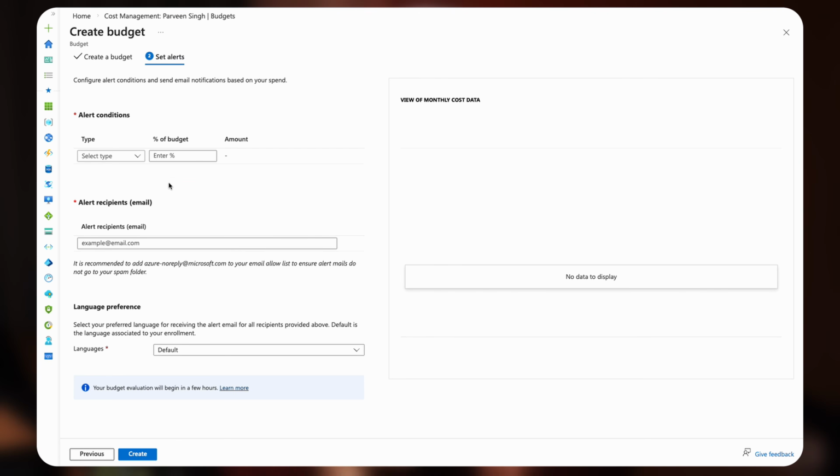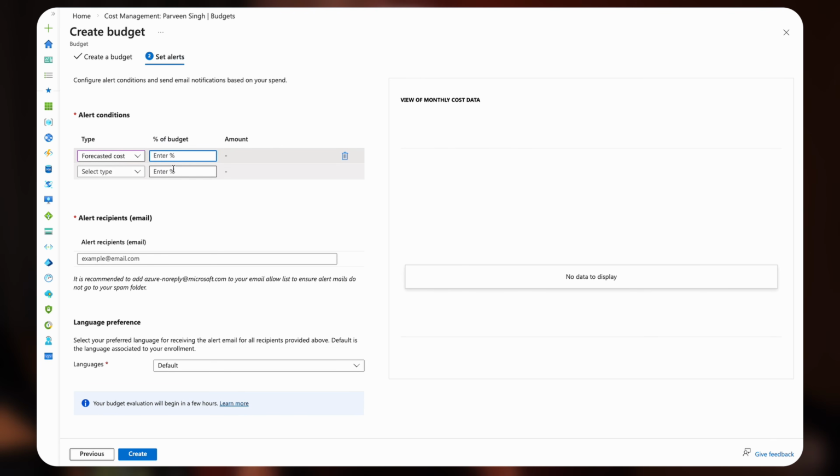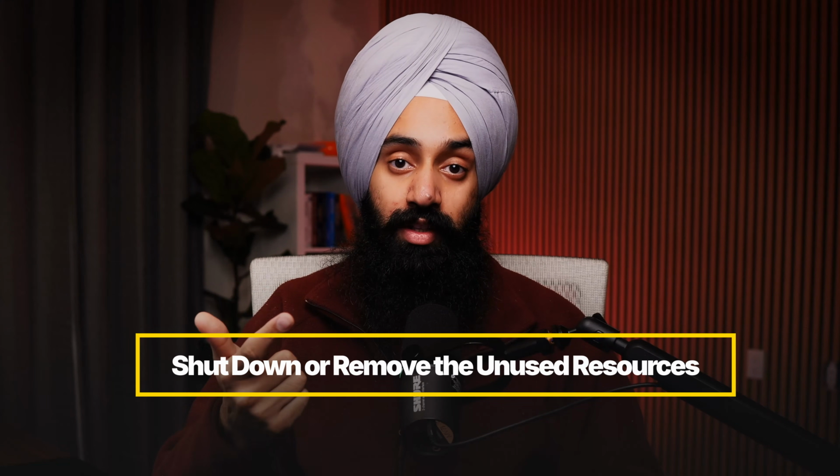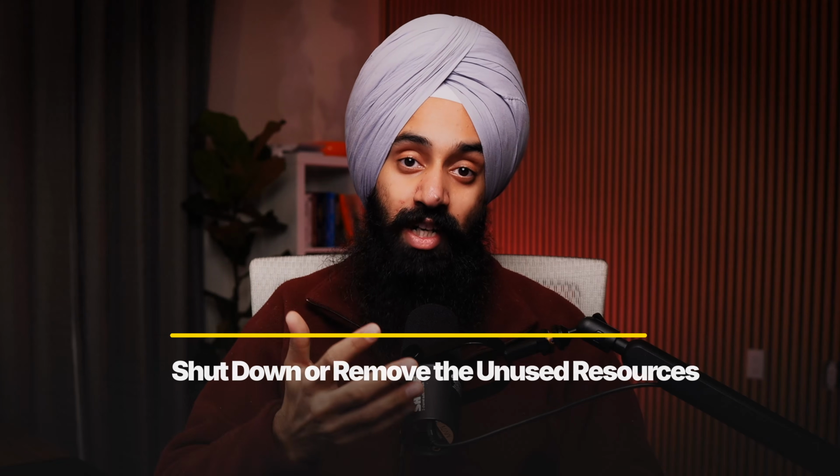So now if my spending starts to creep up, I'm not surprised at the end of the month looking at the Azure bill. And honestly, this is the thing that prevents most of the issues. Because if you know that your spending is going up while it's happening, you can easily go back and investigate. You can shut things down and you can easily remove something that you don't need. But if you don't have any alerts, you don't know that until the bill comes out.